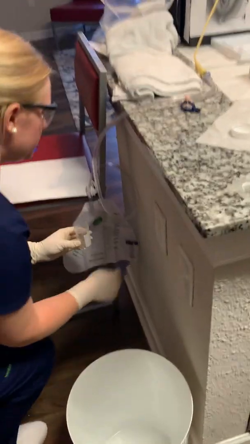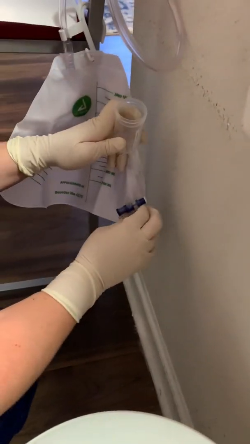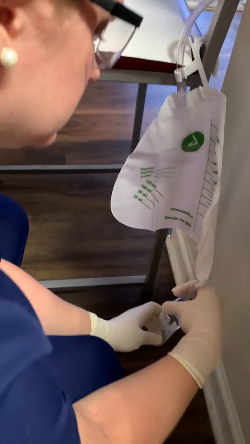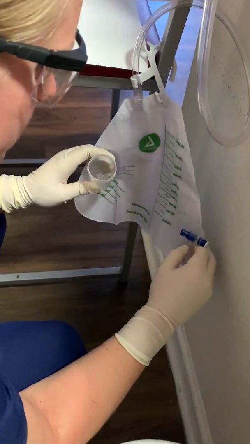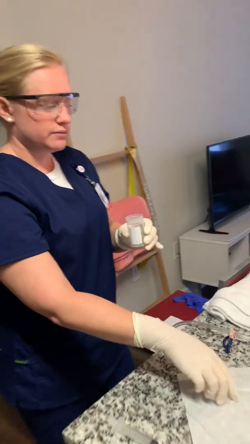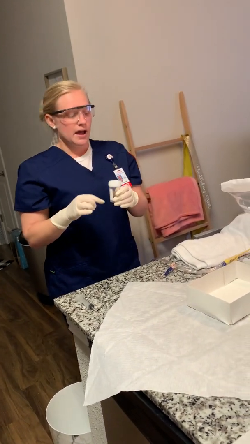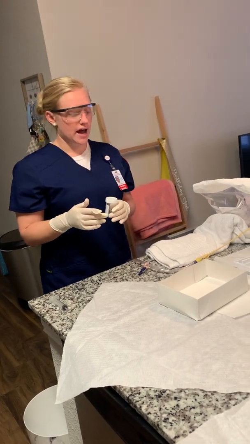So I'm going to come down here, undo the bag, and then I would just put some in, making sure not to touch the outer rim of the cap, and then put it back in, and then I would close it, label it, and send it to the lab.